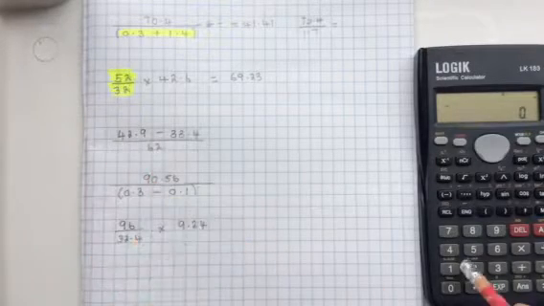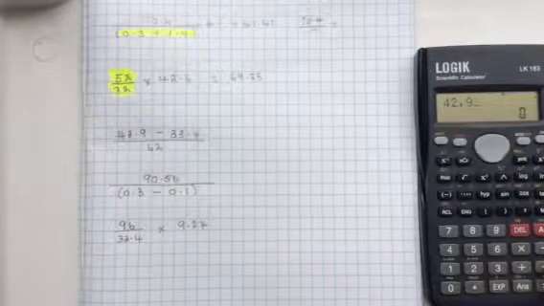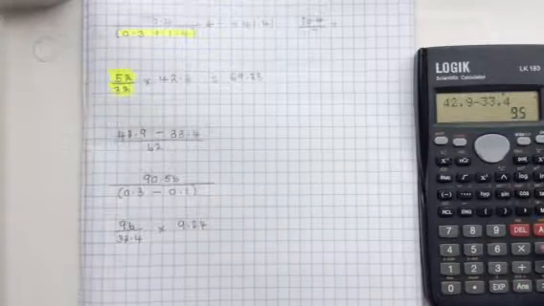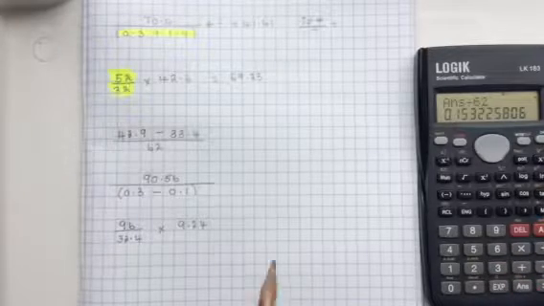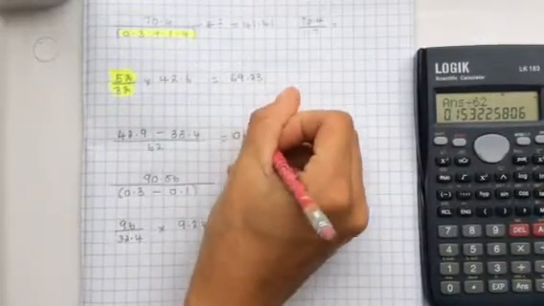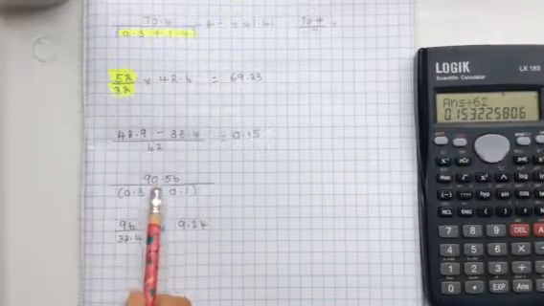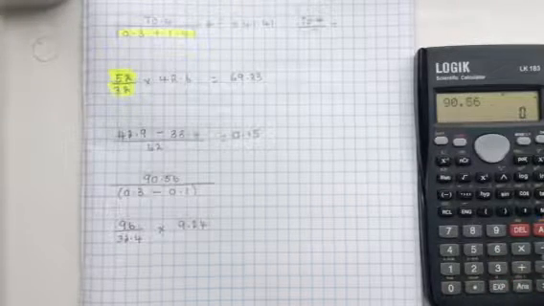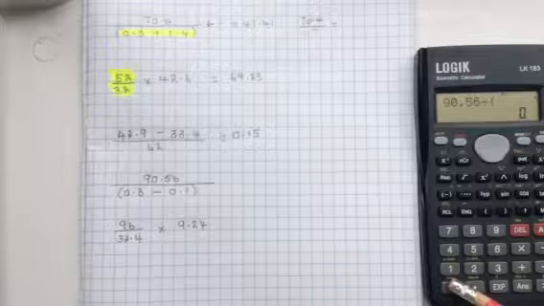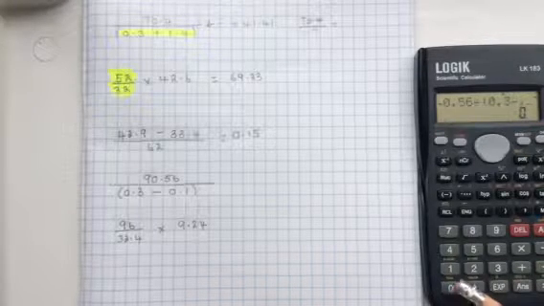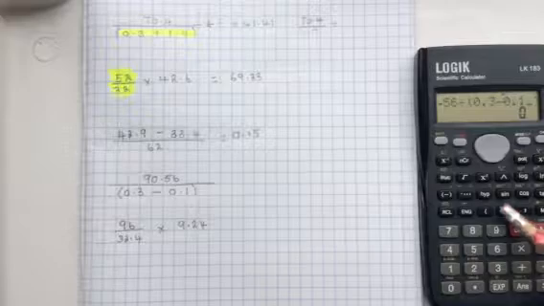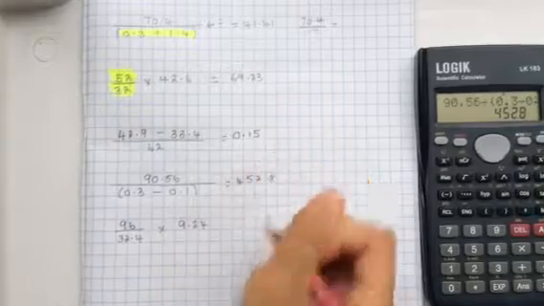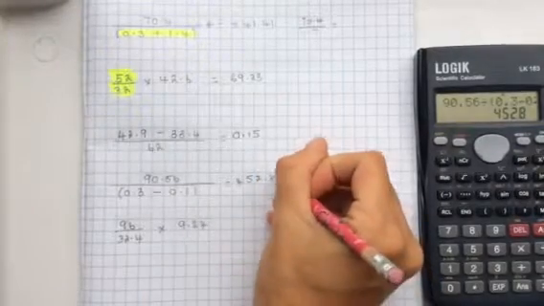Okay, so first one, we've got 42.9, take away 33.4, equals, because that's above the line, divide that by 62, gives you an answer of 0.15 to 2 decimal places. Next one, we have got 90.56. I'm dividing, now I'm going to use my brackets this time. 0.3, take away 0.1, and that gives me an answer of 452.8. There isn't another number this time, so to make it 2 decimal places, I can just pop a 0 on the end.